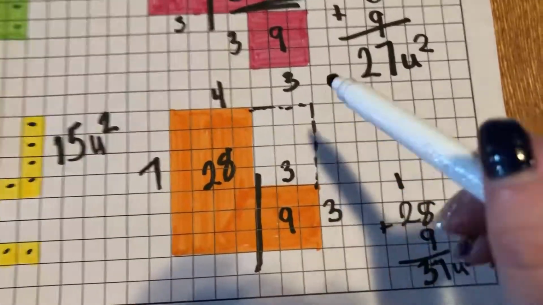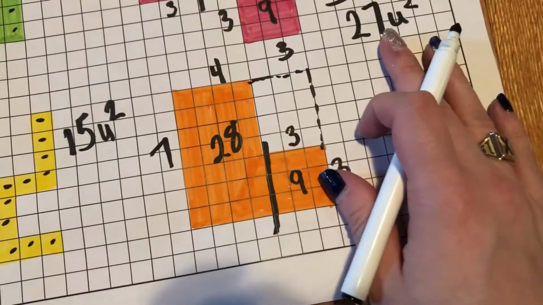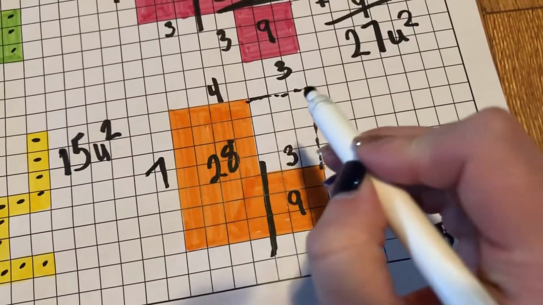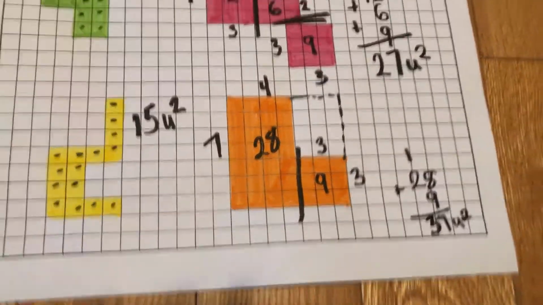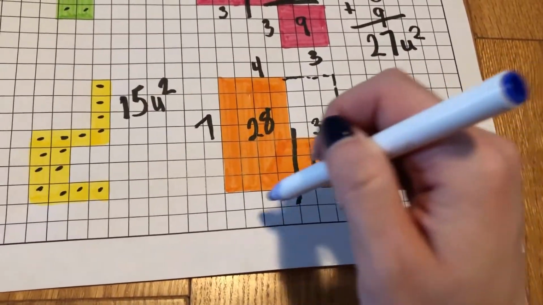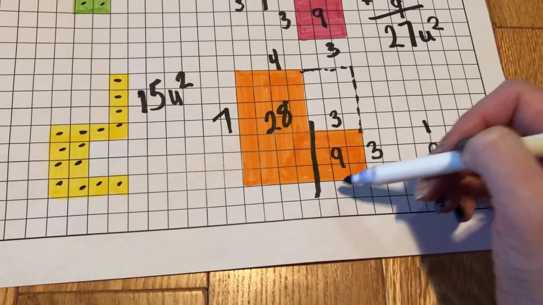However, this shape, we can make it into a perfect square pretty quickly. And once we do that, then we just have to find the area of the big shape and the area of the little shape, and we're going to use some subtraction to solve it. So we'll do this one in blue. So we'll count our columns. We've got 1, 2, 3, 4, 5, 6, 7.